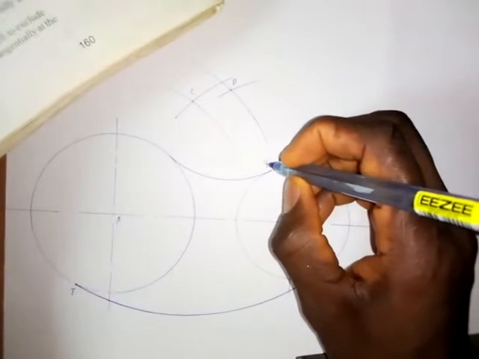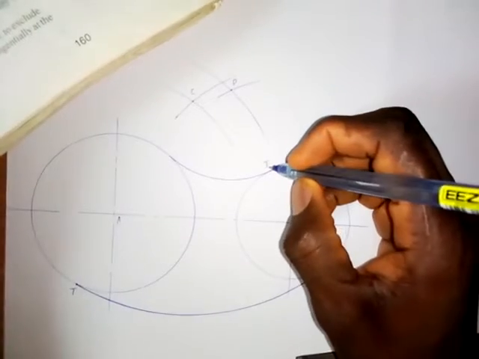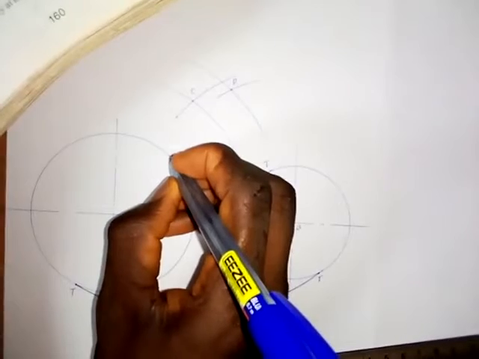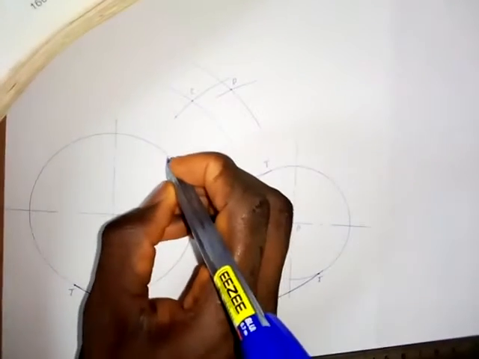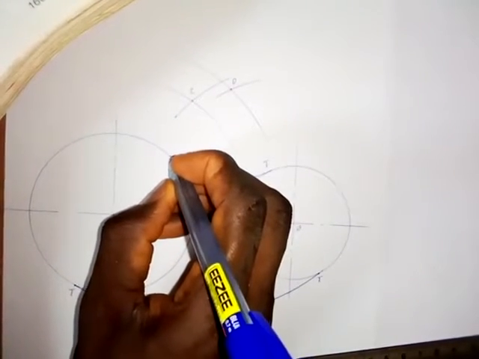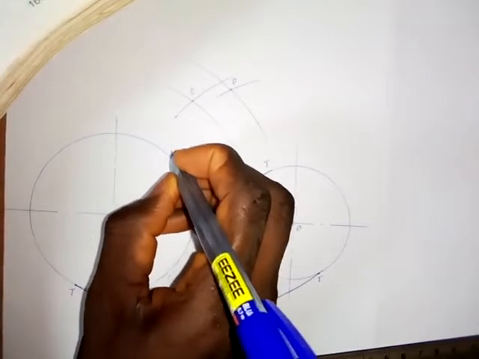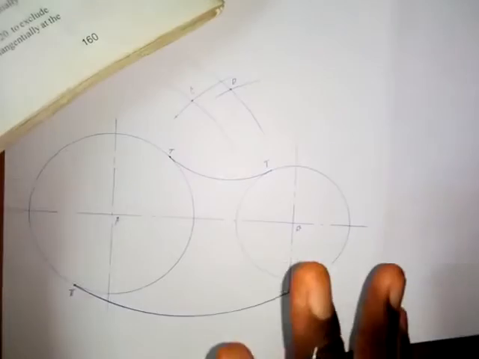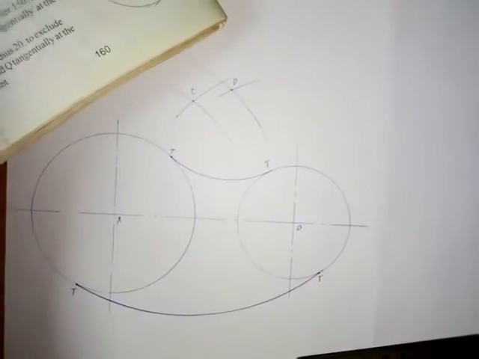You have to show it because it's part of what will be marked in your exam. Okay, and then for this one, the point of tangency is here. So put capital letter T here. So I've answered that question. It's as simple as that.